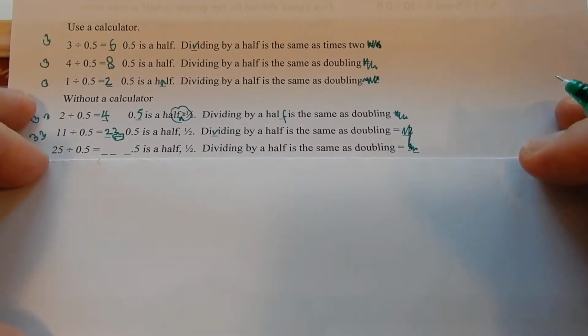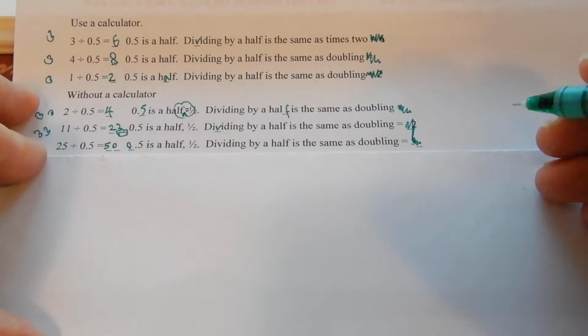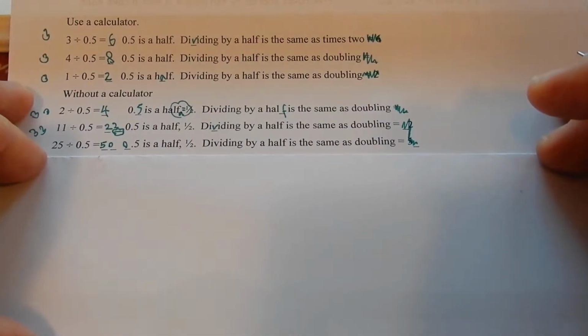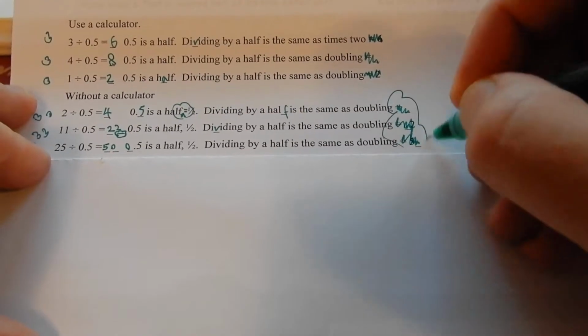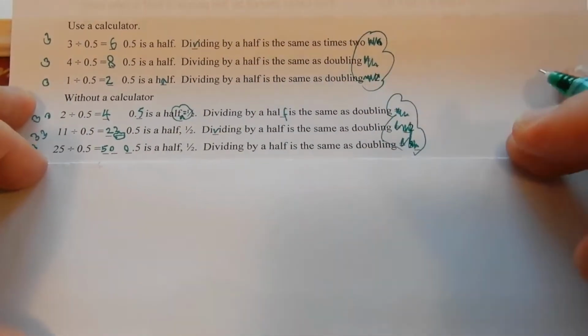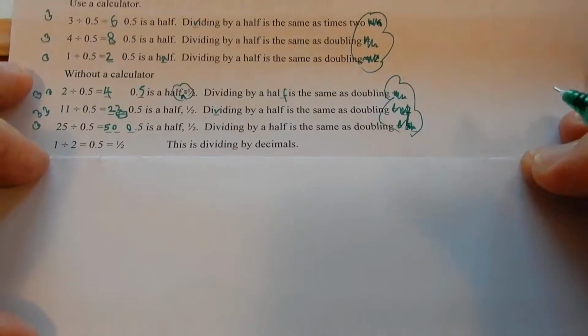25 divided by 0.5. Double 25. 25 plus 25 is 50. 0.5 is a half. Dividing by a half is the same as doubling. That needs changing. 1 divided by 2 is 0.5 equals a half.